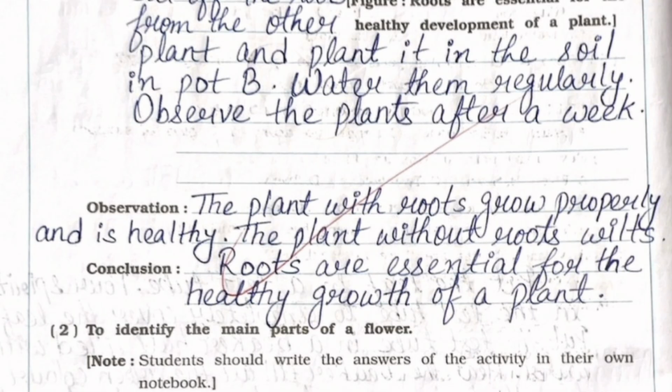Now the second one, to identify the main parts of a flower. So this is the activity to be done by the students in their own notebooks. So I have not done it over here.